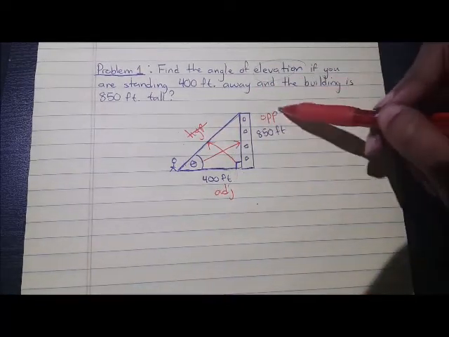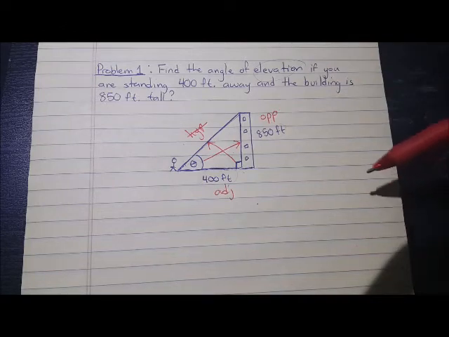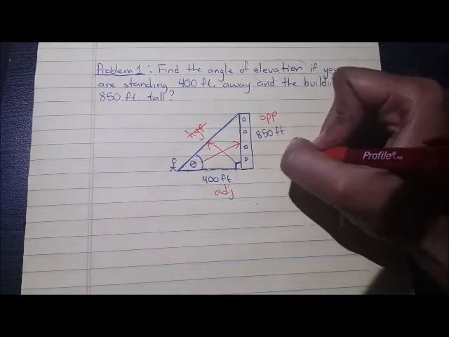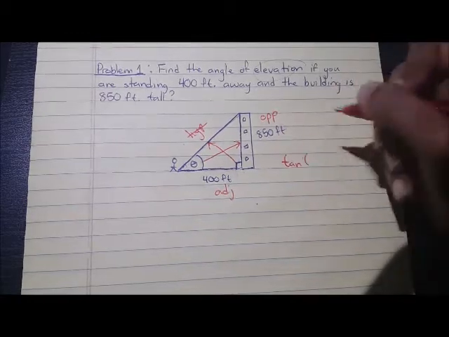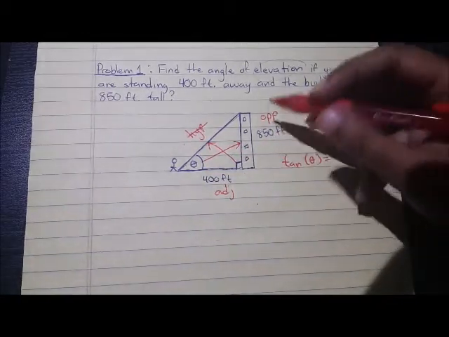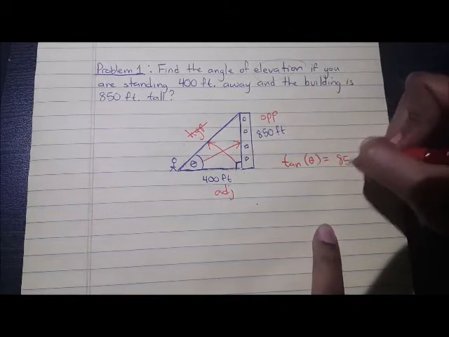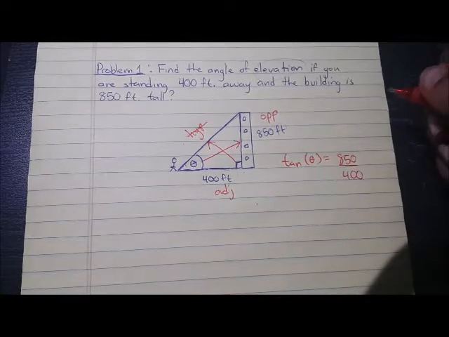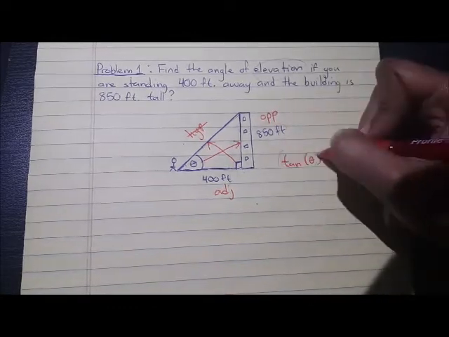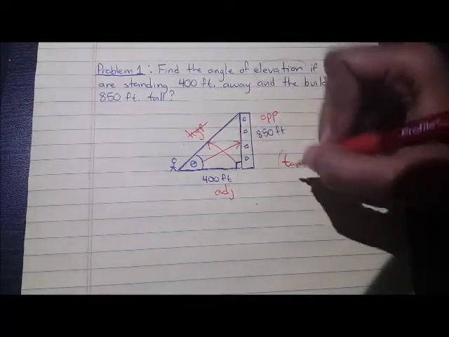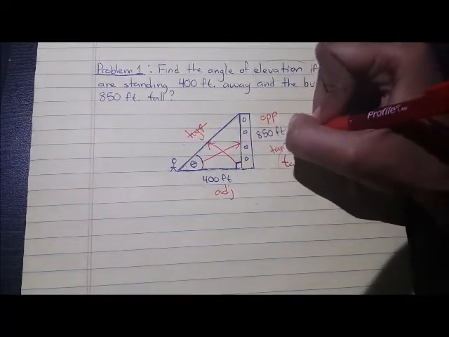So again, which of the three trig functions, sine, cosine, and tangent, uses only opposite and adjacent? That's going to be our tangent. So we're going to write tan theta equals opposite, which is 850, over adjacent, which is 400. Again, we're trying to find an angle, so we need to apply the inverse functions. Since this is tan, we're going to apply the tan inverse.